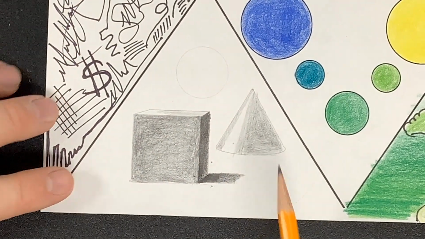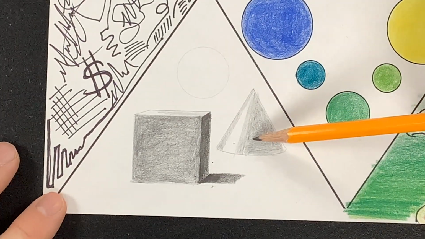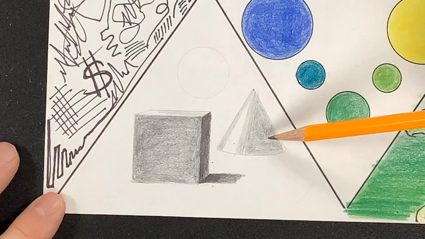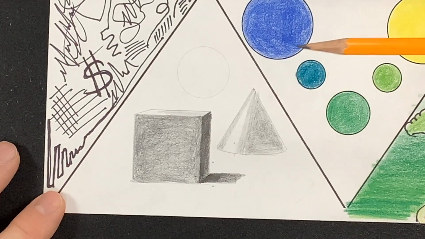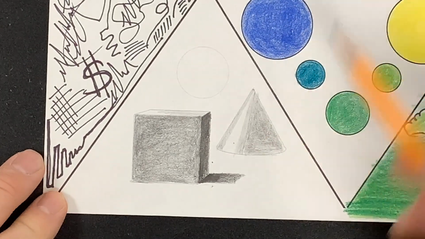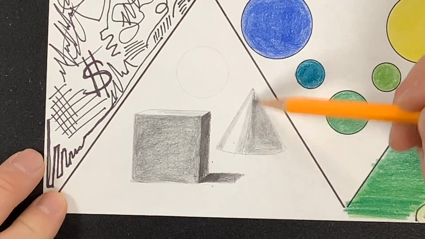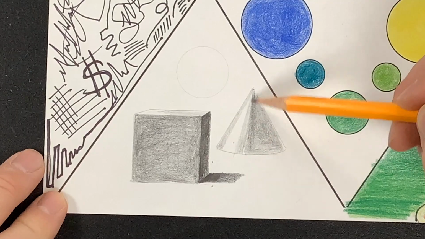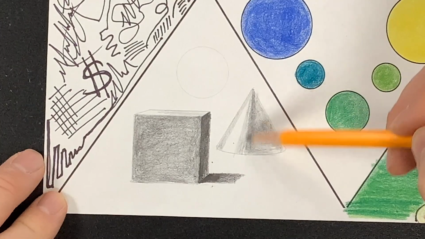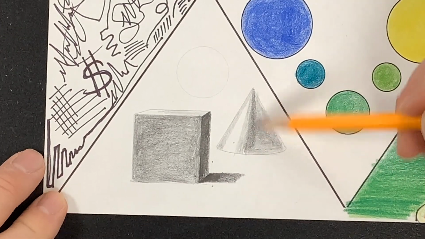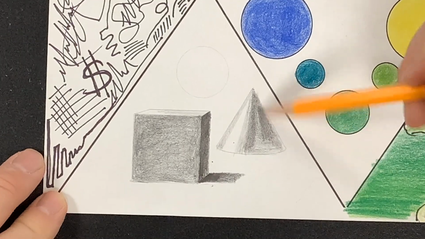Okay, so the actual order is 2, 1, 2, 3 in the middle, and then 4, 5, 4. And the reason it goes back to 4 is because of that reflected light. Now the 3 is going to be down the middle here, right about here, coming from that top point. And then I'll shade the rest of it that same 3 value.